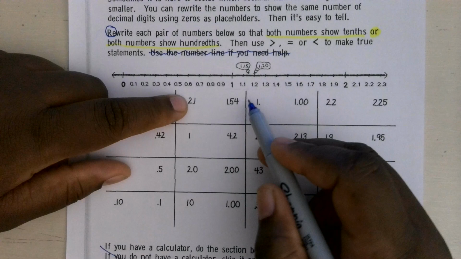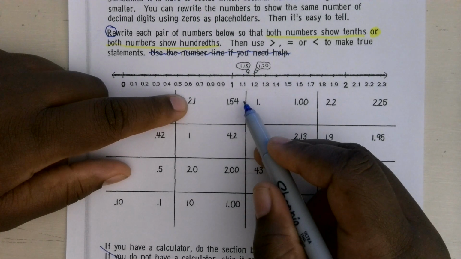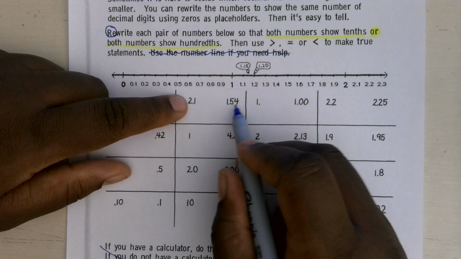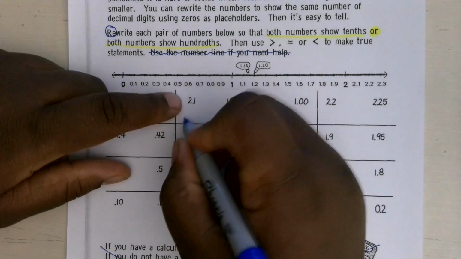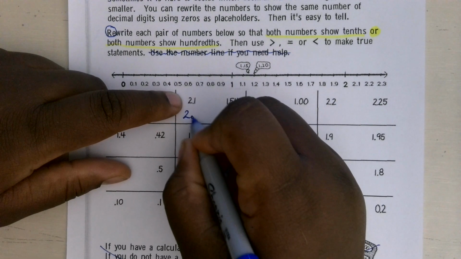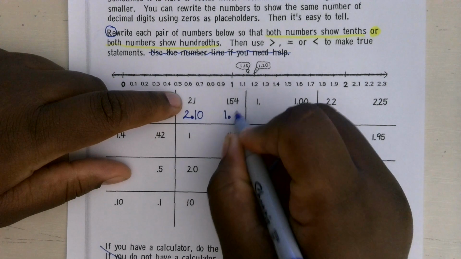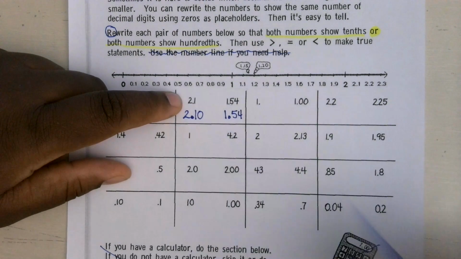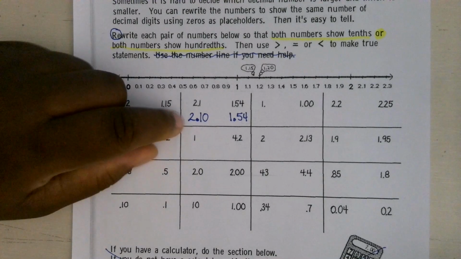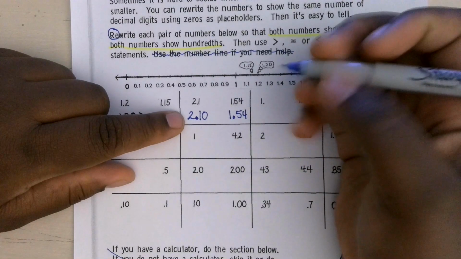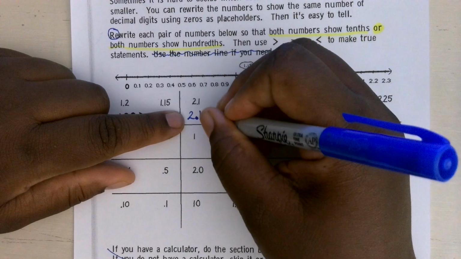2 and 1 tenth versus 1 and 54 hundredths. So these are hundredths. So I need both numbers to show hundredths. 2 and 10 hundredths versus 1 and 54 hundredths. 210 hundredths, or 2 wholes, is greater than 1 whole.